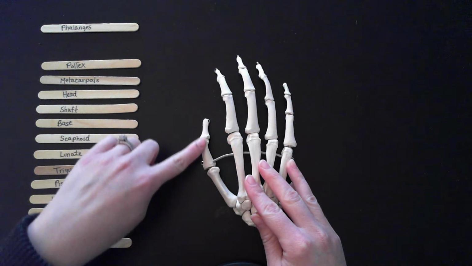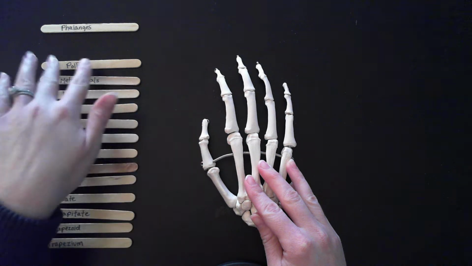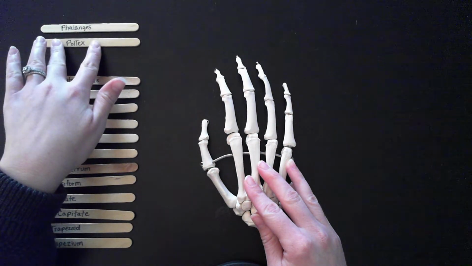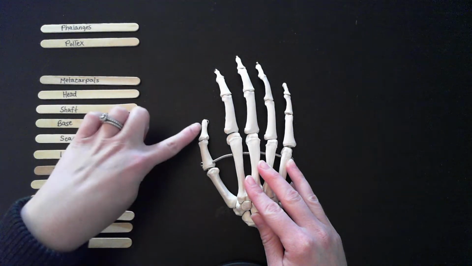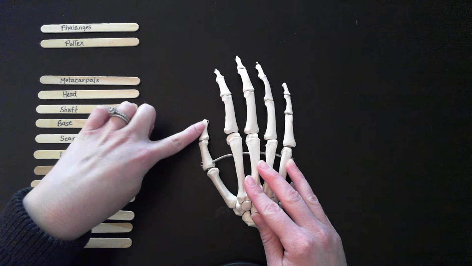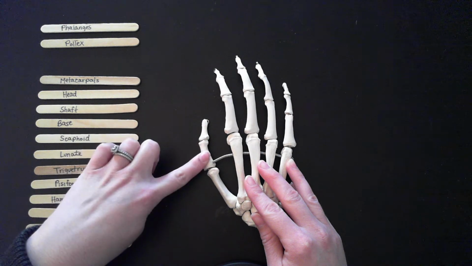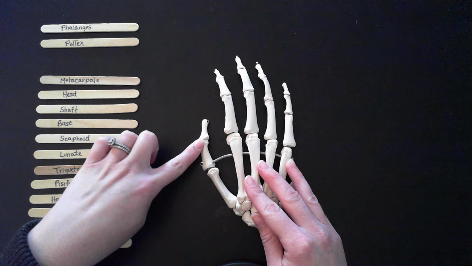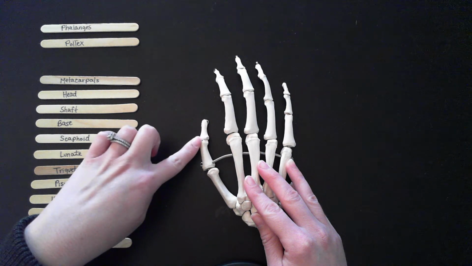The only one that's different, though, is the thumb, speaking of which, has its own term called the pollex. The pollex is only going to have a distal and proximal. There is no middle portion of the phalange here.